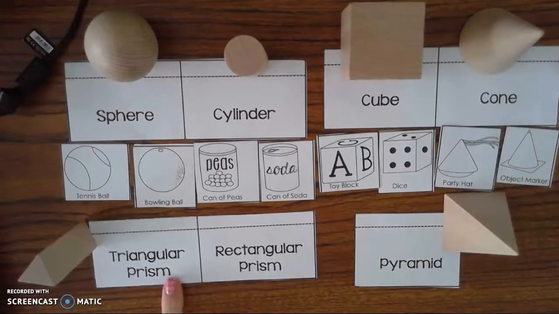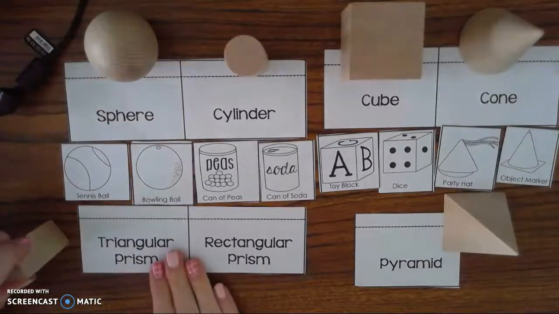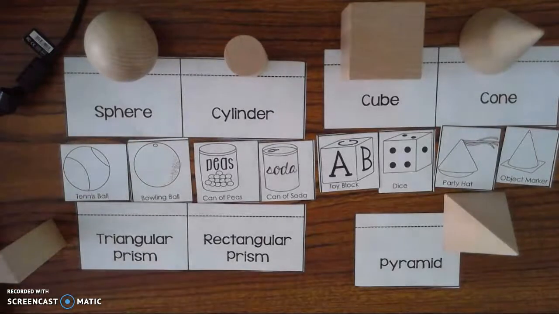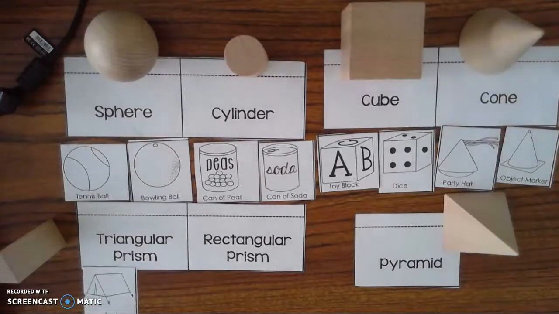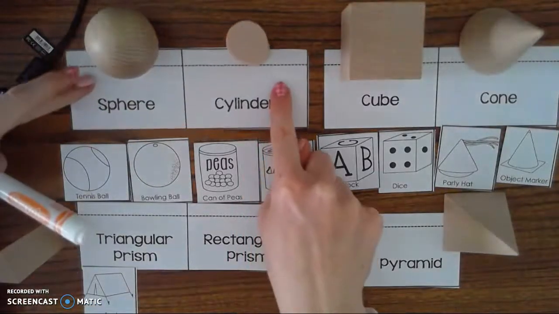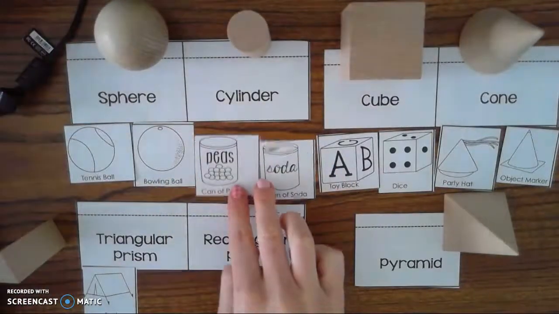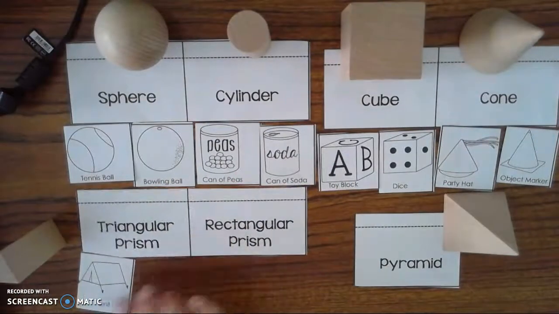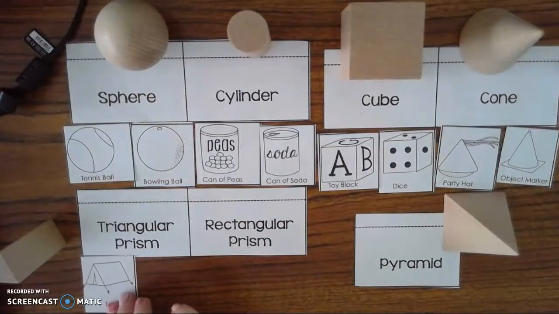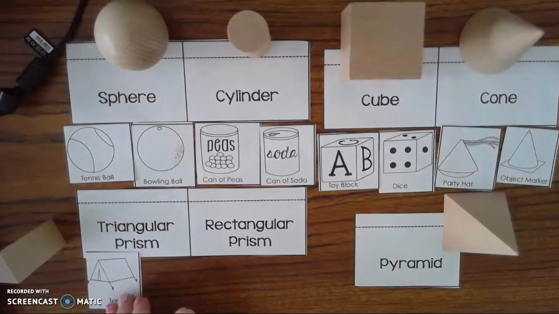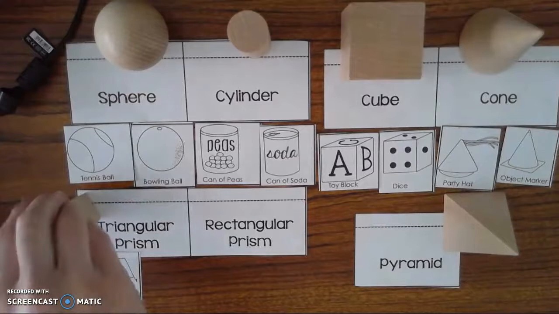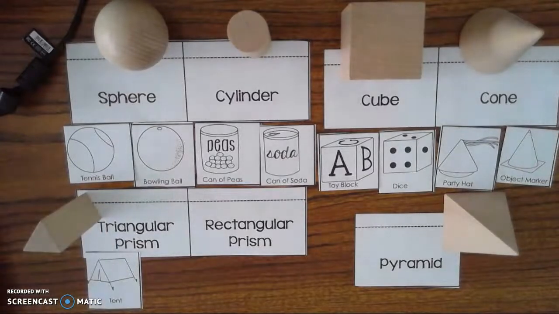All right, what about some examples of a triangular prism? I'm going to move this up just a smidge. Okay. What about a tent? Has anybody slept in a tent that looked like that before? Maybe you have, maybe you haven't. I did one time when I was in high school. One of our teachers took us on a camping trip and we all slept in tents like that.